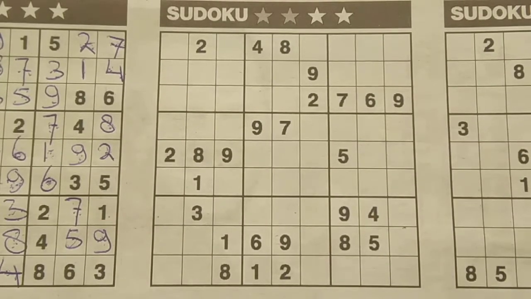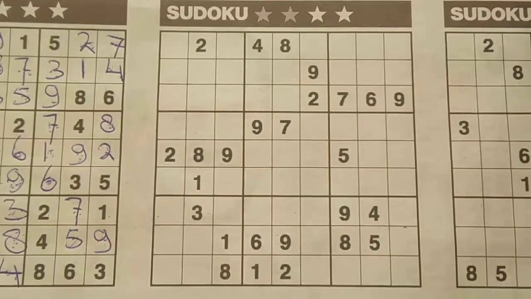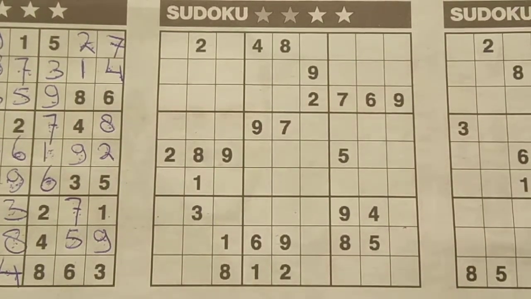We have today 4 puzzles in the additional newspaper: 1 star, 2 stars, 4 stars and a binary puzzle. So let's get started with this 2 stars Sudoku.